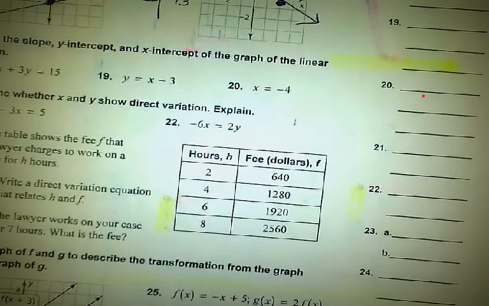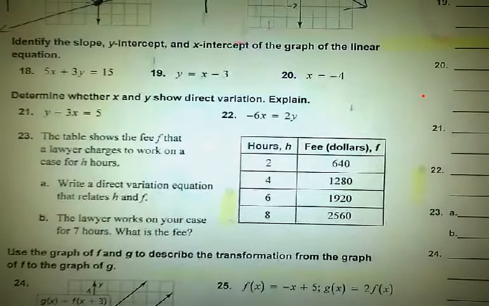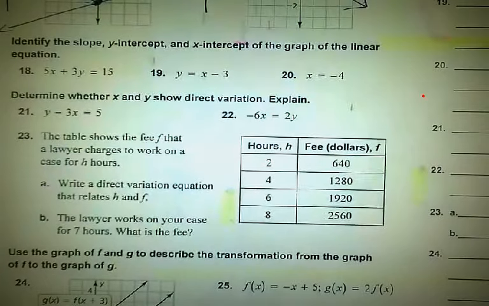All right, so we got 3 equations. We're going to do slope, intercept, and graph of the line. So let's look at those first.